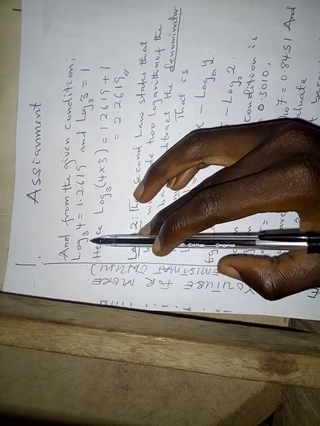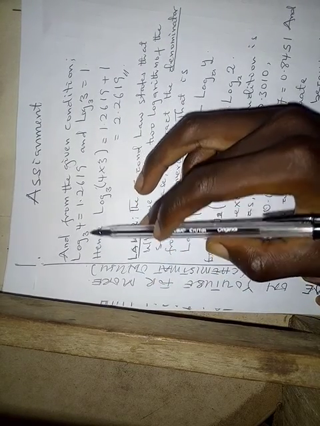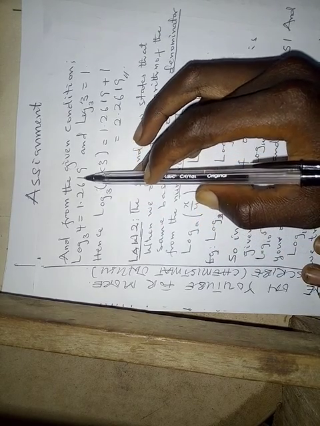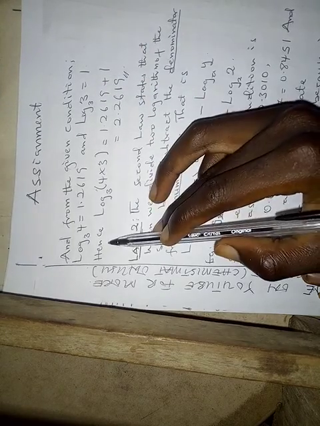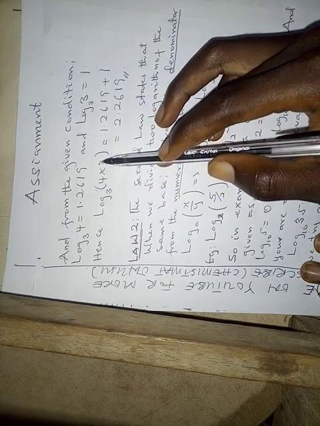Now let's move on. From the given condition, the logarithm of 4 to the base of 3 is equal to 1.2619, and the logarithm of 3 to the base of 3 is equal to 1. Hence, the logarithm of 4 times 3 to the base of 3, when we substitute in this, we get 2.2619. So that is the first law of logarithm.